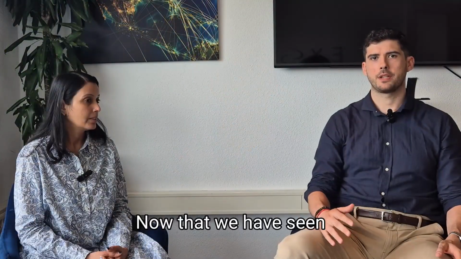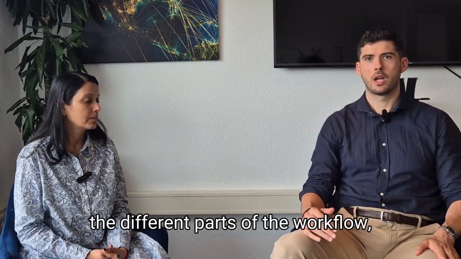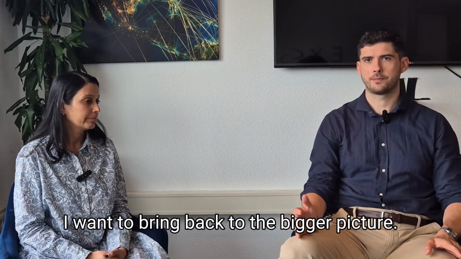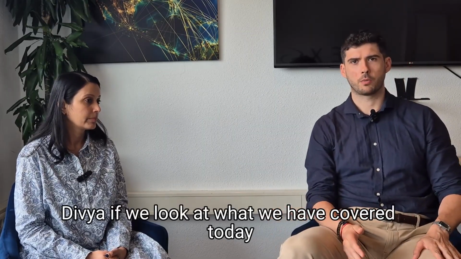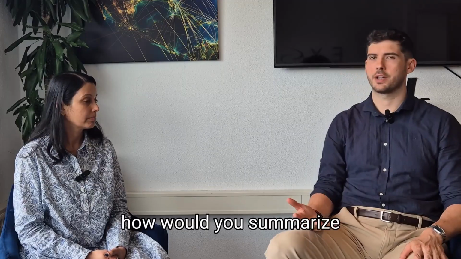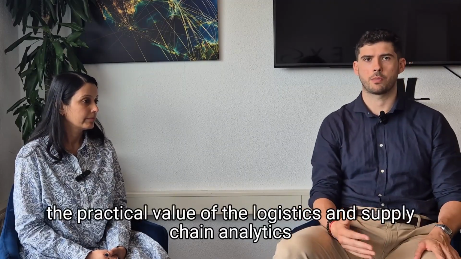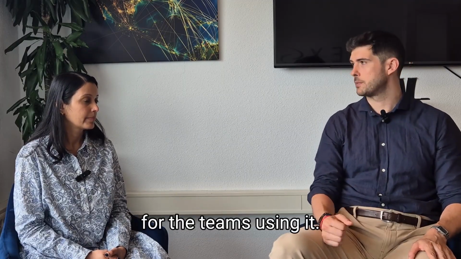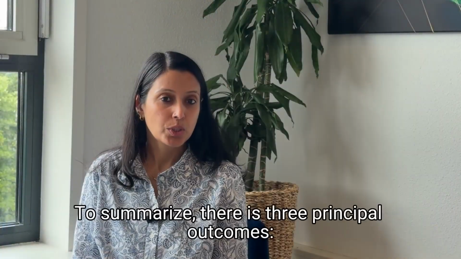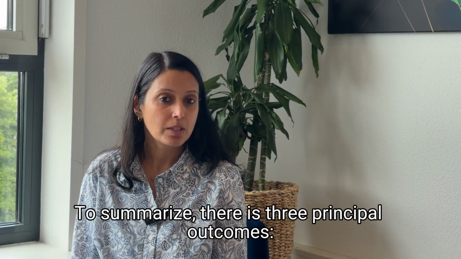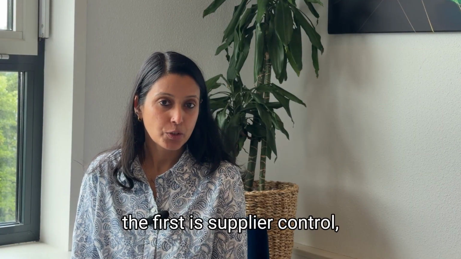So now that we have seen the different parts of the workflow, I want to bring back the bigger picture. Divya, if we look at what we have covered today, how would you summarize the practical value of the logistics and supply chain analytics app for the teams using it? To summarize, there are 3 principal outcomes. The first is supplier control.